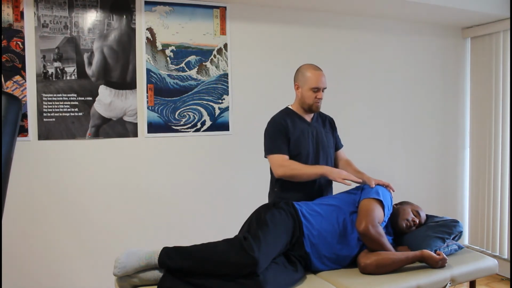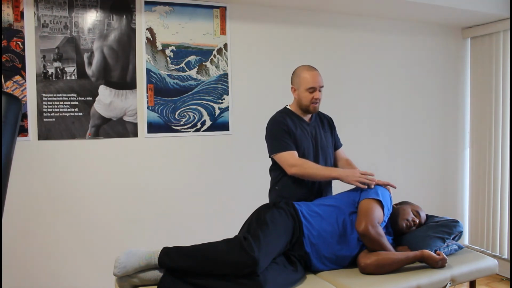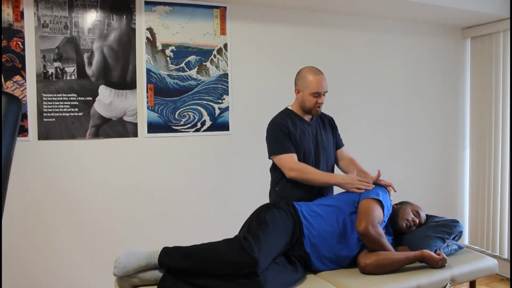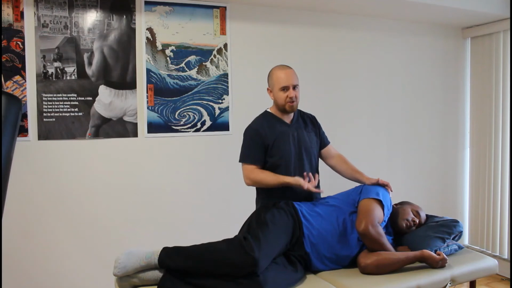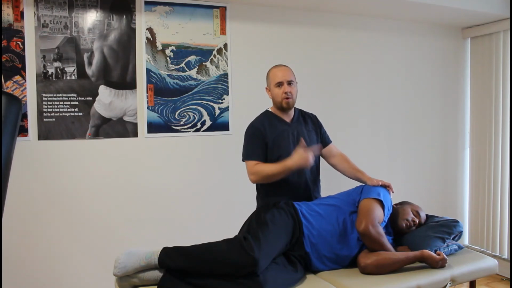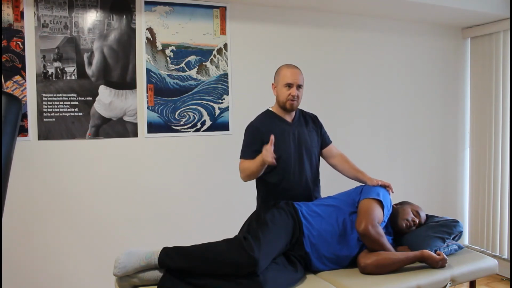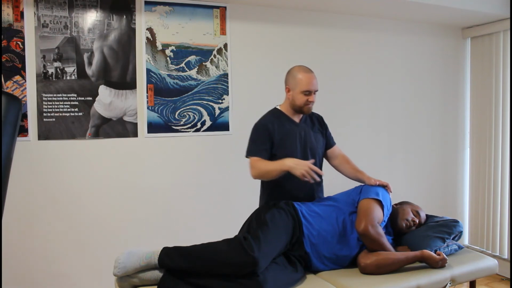So we found the problem in the shoulder when the patient was on his back. Now we move him here, so we isolate the shoulder. Now what we use is relational motion. One thing stays still, one thing moves in relation to it.